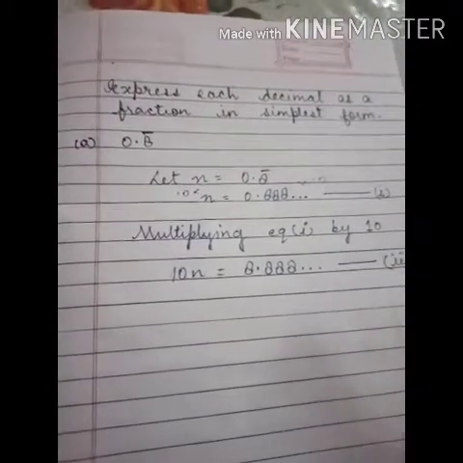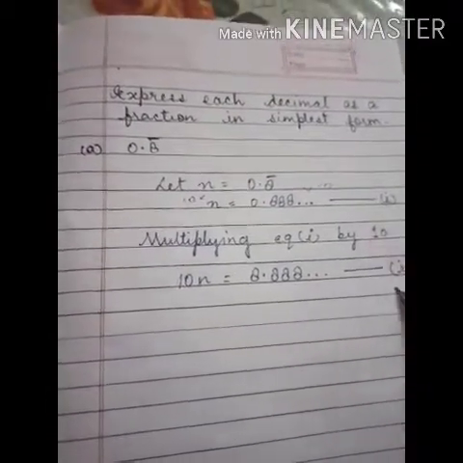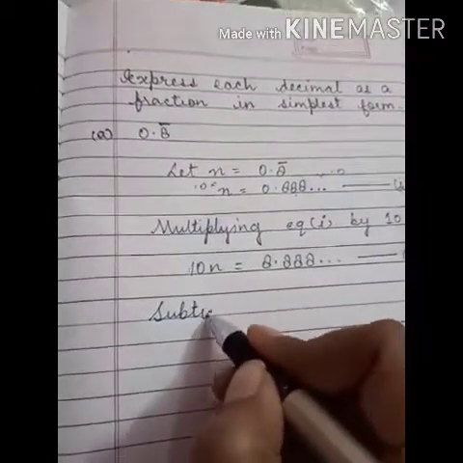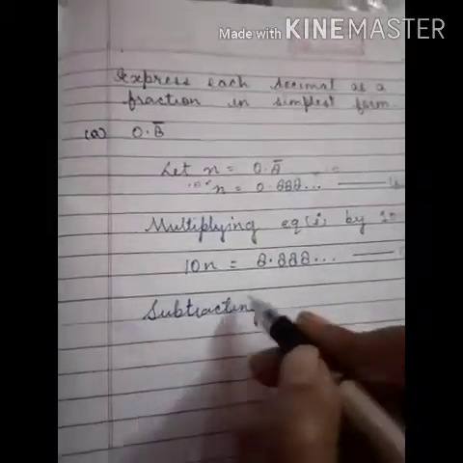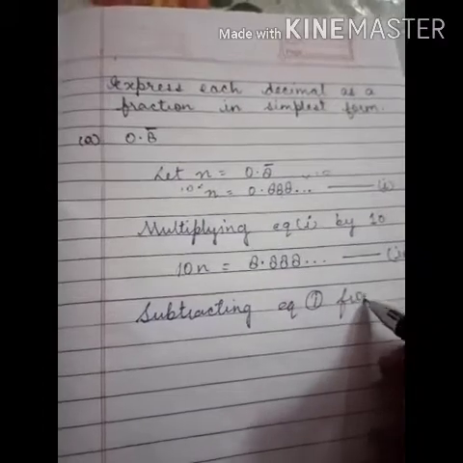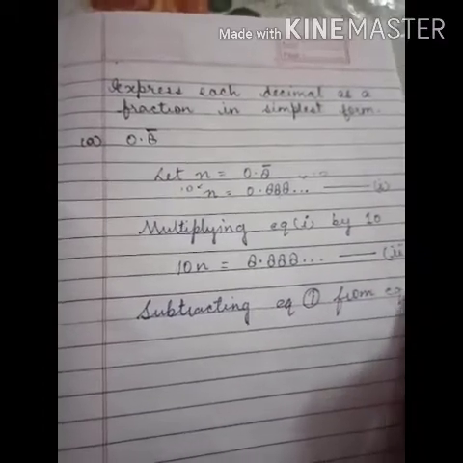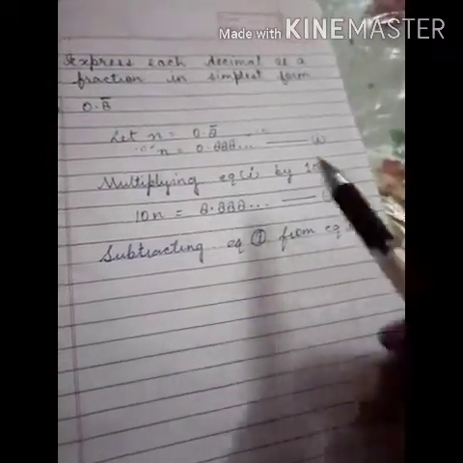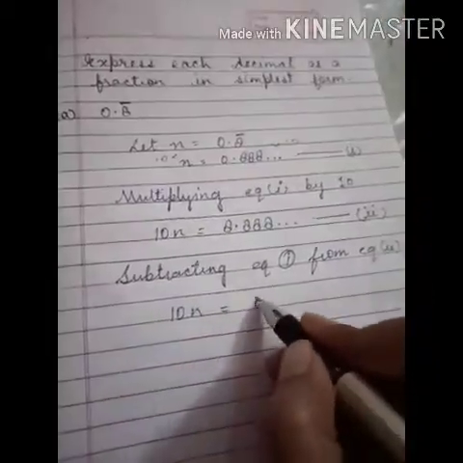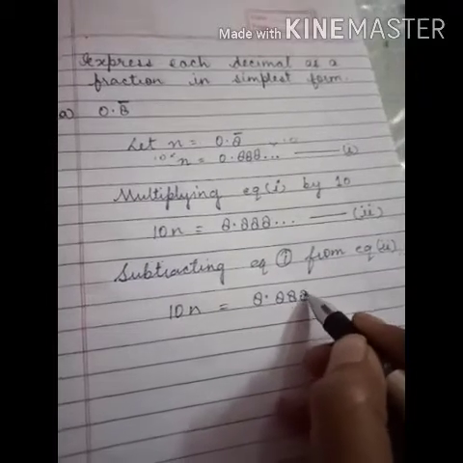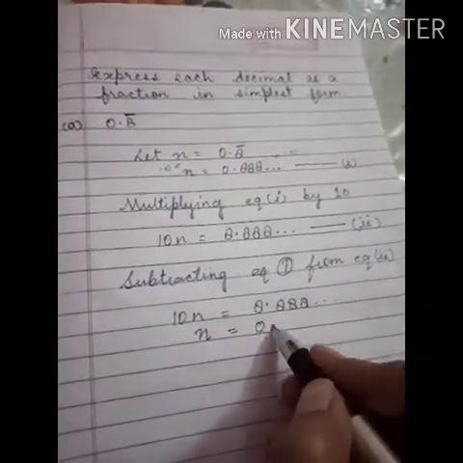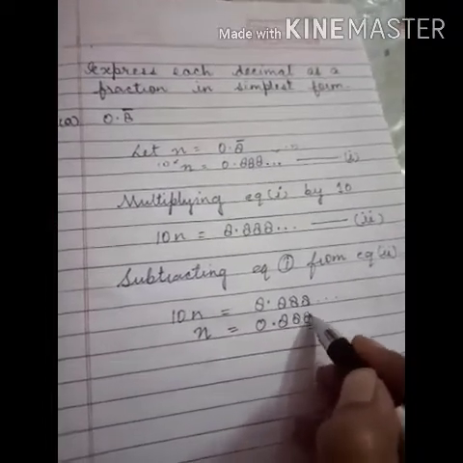Now say this equation 2. Our next step is we subtract equation 1 from equation 2. So we write first equation number 2: 10n equals 8.888, and here n equals 0.888.